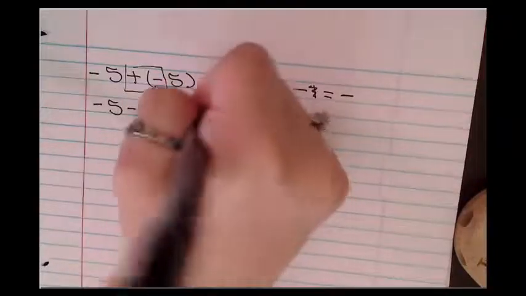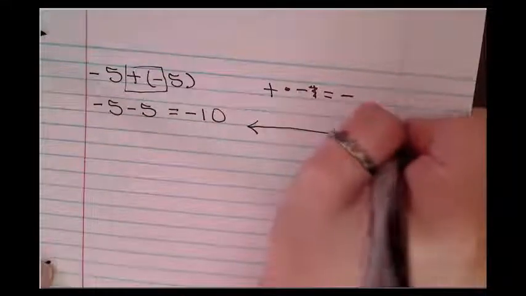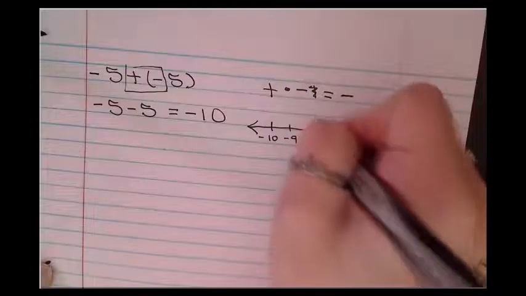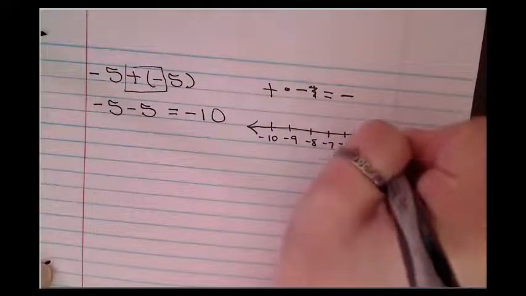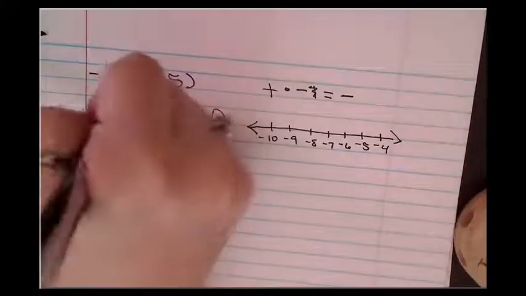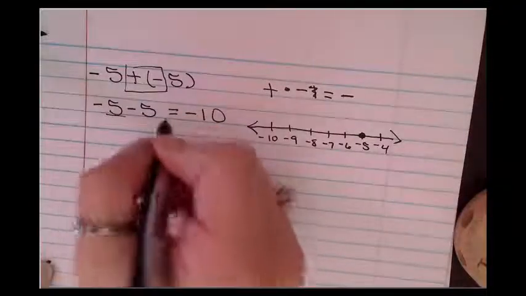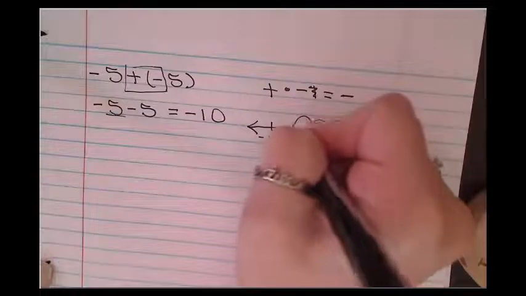If you want to do the number line, we are starting at -5, because that's our first number, and then we're going to go -5, so we're going to go to the left 5. We go 1, 2, 3, 4, 5, which would make us end up at -10, which is the answer we have.